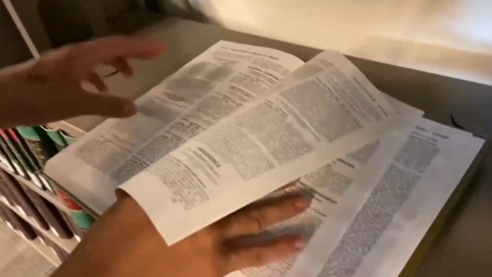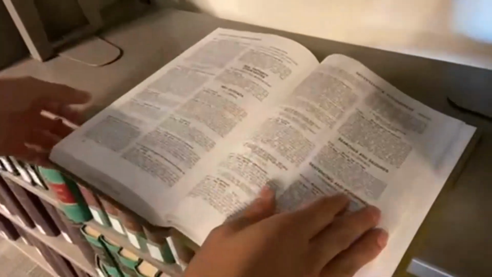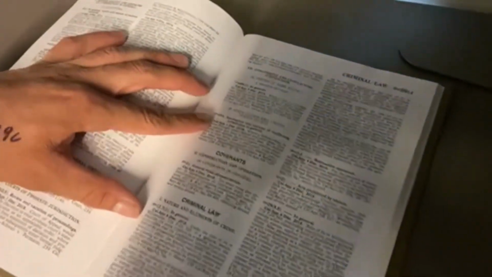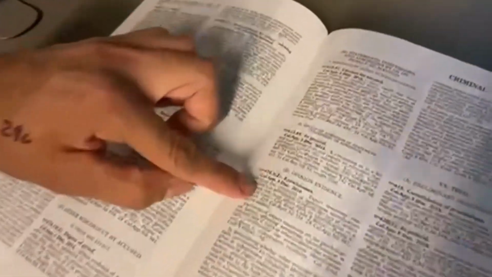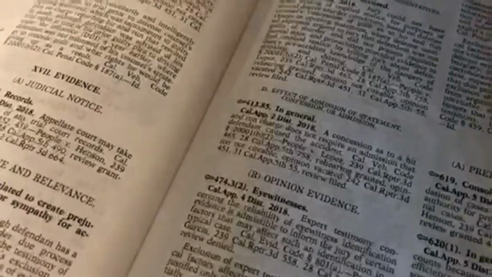In the hardbound volumes, the digest pages are in the back. Each digest in the volume covers only the cases that are in that volume. So the odds are there's not going to be any cases under a particular key number, but you always need to check in order to update each volume since the pamphlet was published. Here he's looking, but he's not finding anything.